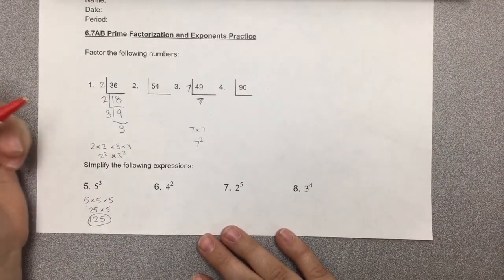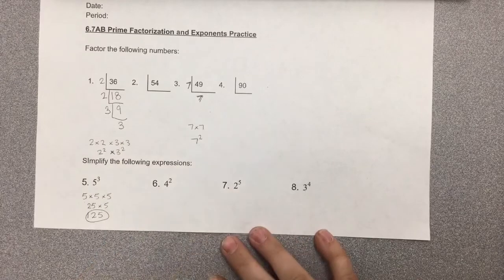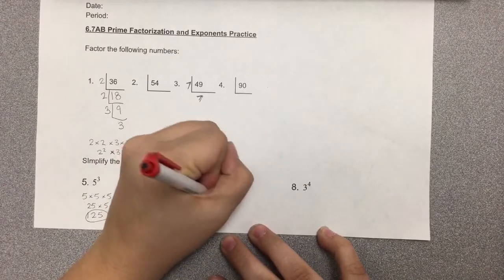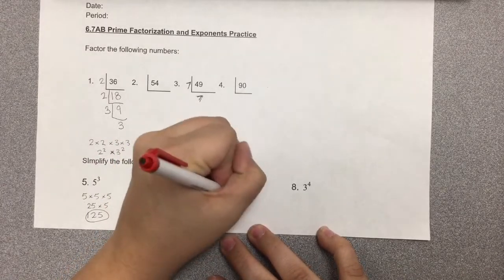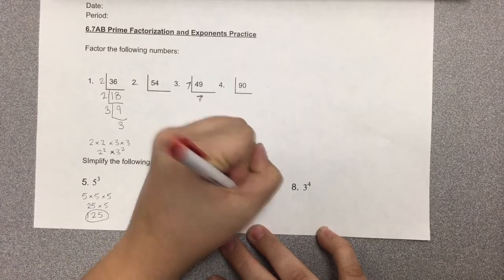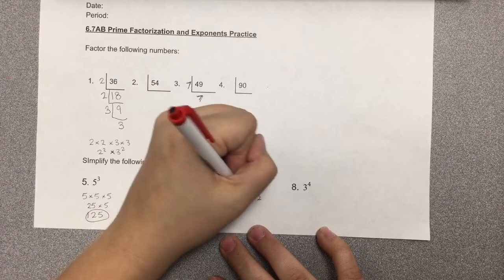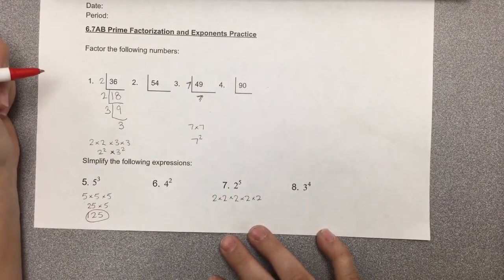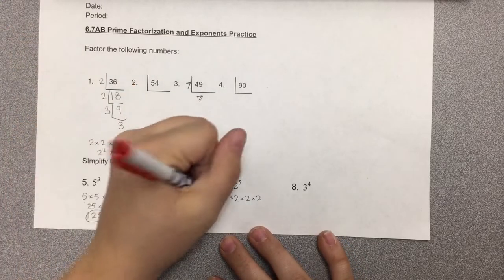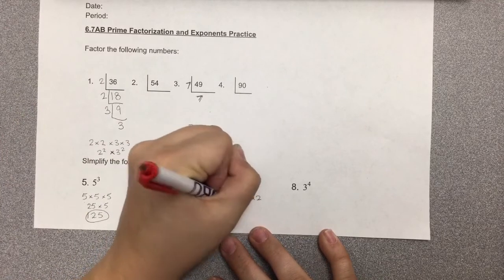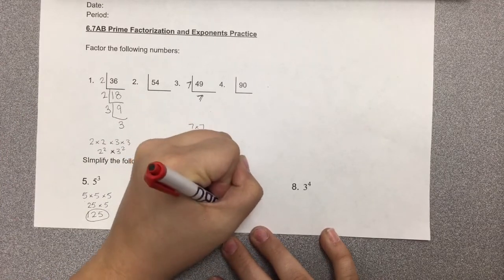Let's look at number 7. 2 to the power of 5. So because we have 2 to the power of 5, that means I've got 2 times 2 times 2 times 2 times 2. I have 1, 2, 3, 4, 5 2's. And now I gotta multiply them all out. So 2 times 2 is 4, times 2 is 8.